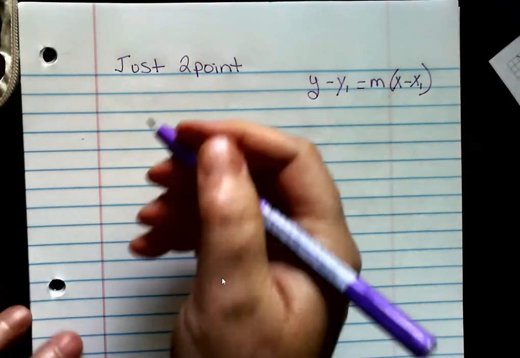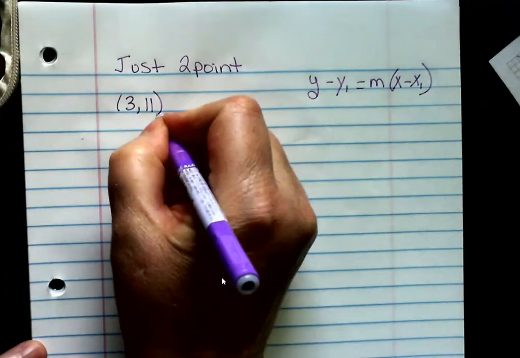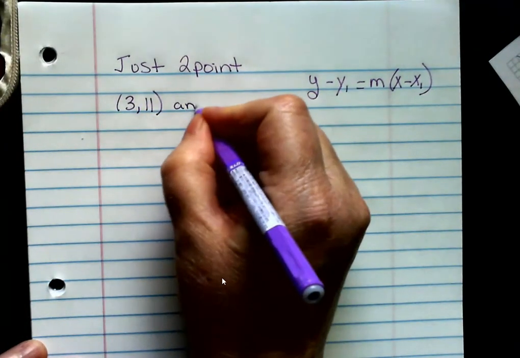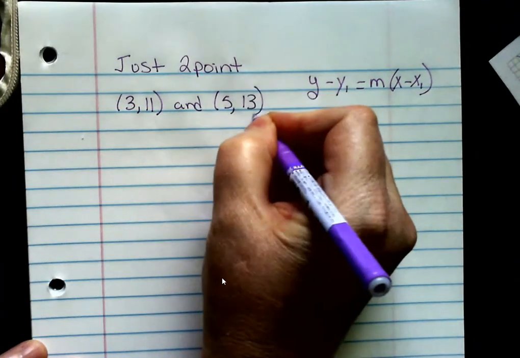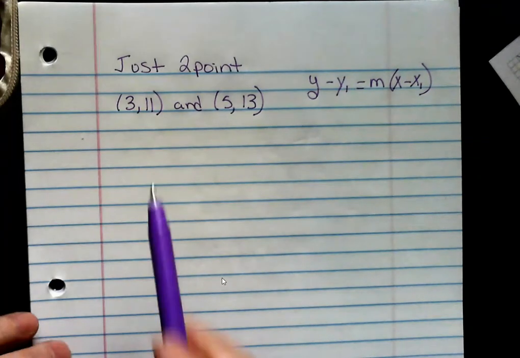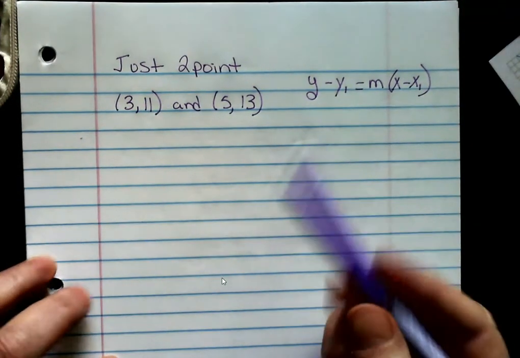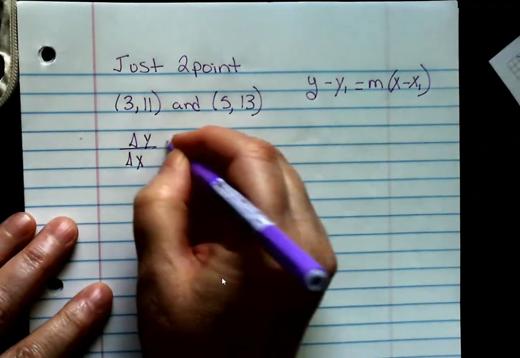If I only have 2 points, then what I want to do is first find the slope. Remember slope? Change in y over change in x.